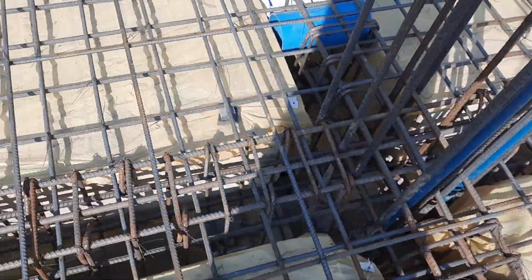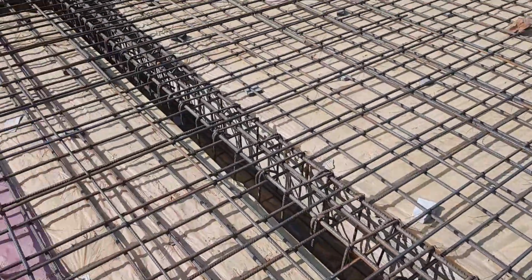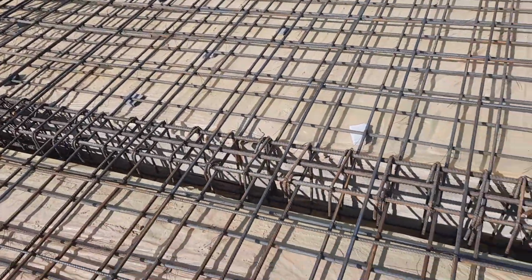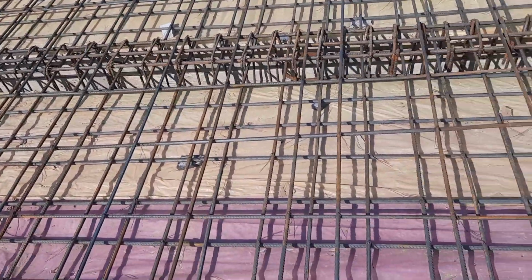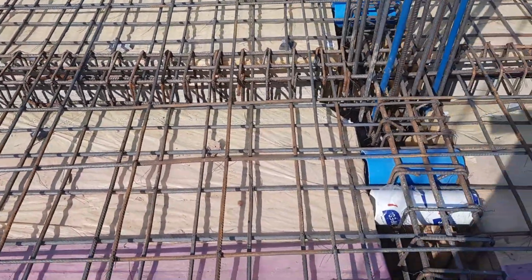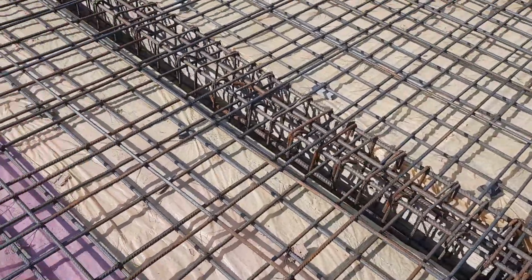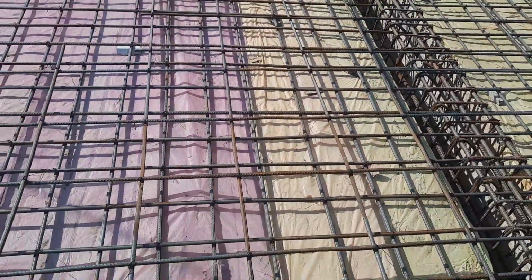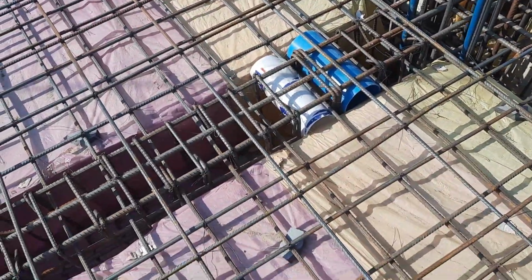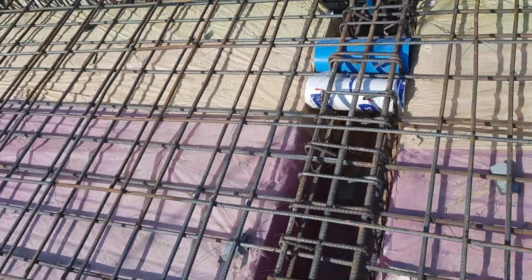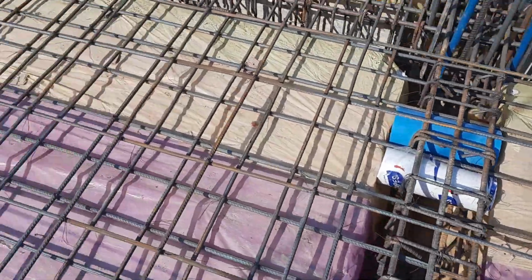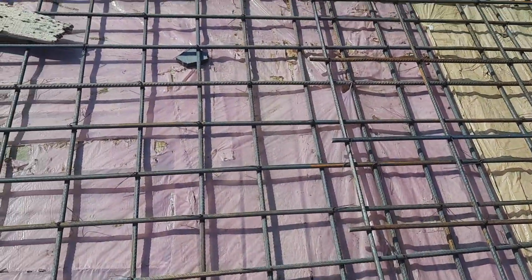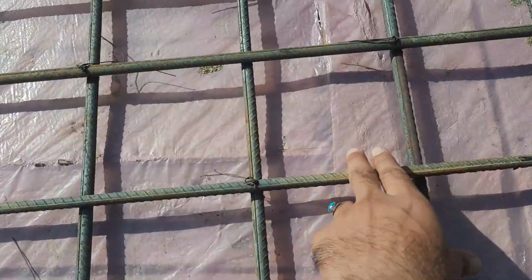You can see clearly, guys, the span between these two columns is 28 feet. Now let me guide you on the size of the beam, which is 12 by 18 inches with concrete cover. You can see they placed sanitary pipes inside this beam, which can weaken its strength. It should not be provided.